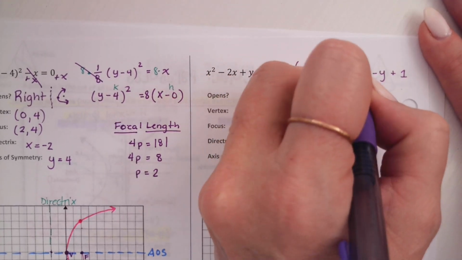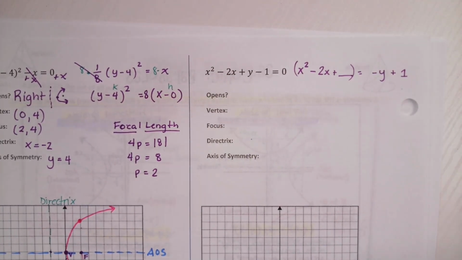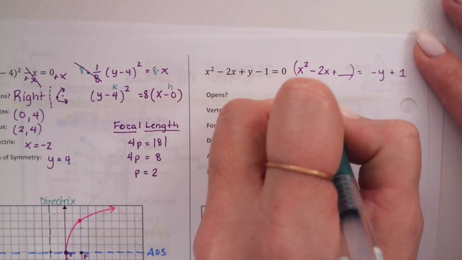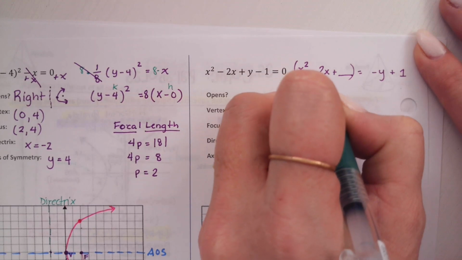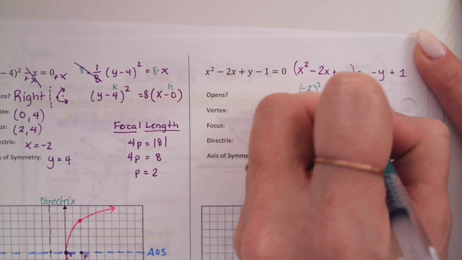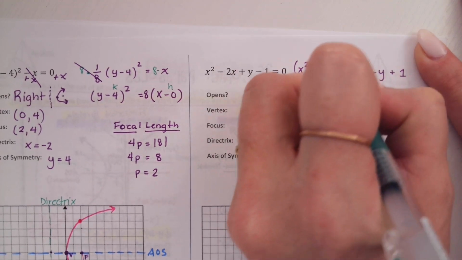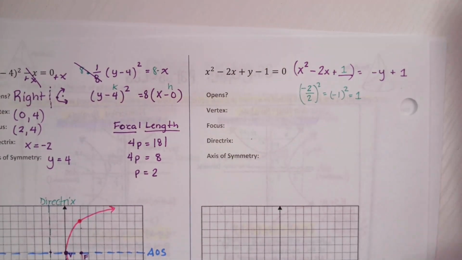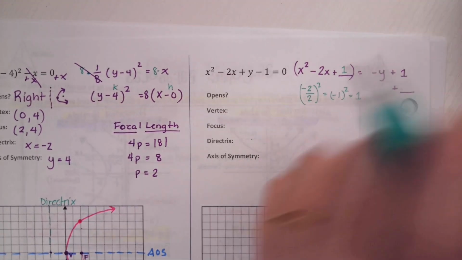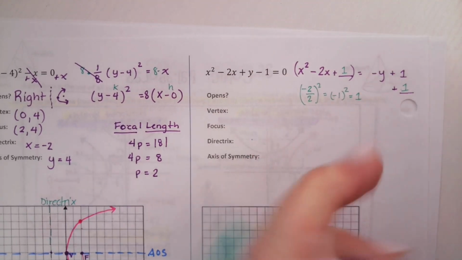Okay. And now we can find our number to complete this square. We'll take our b term, which is negative 2. We'll divide that by 2 and square it, which would be negative 1 squared, which is 1. Is 1 what I add to the other side? Yes, because there was no leading coefficient, so we do want to add 1 to the other side as well.